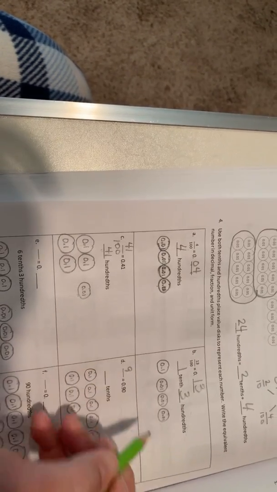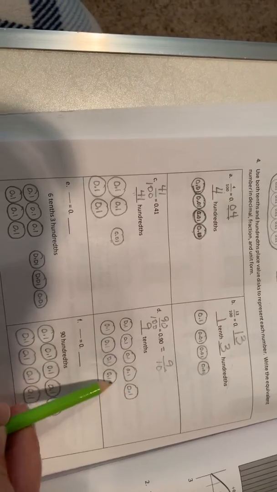Over here, you could say that this is 90 over 100. The other thing that you could have said is that this was 9/10. I would accept either one of these. Right here, they wanted you to write it as 9/10. So I did 1, 2, 3, 4, 5, 6, 7, 8, 9/10.